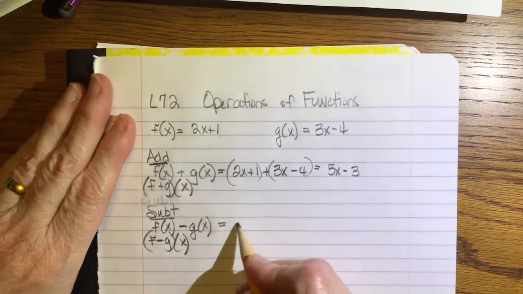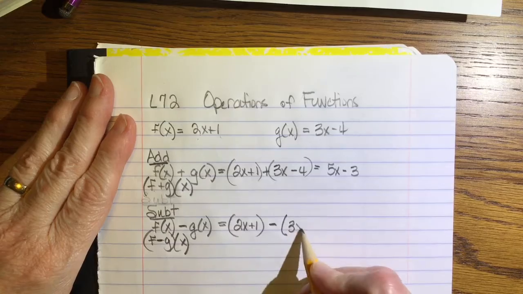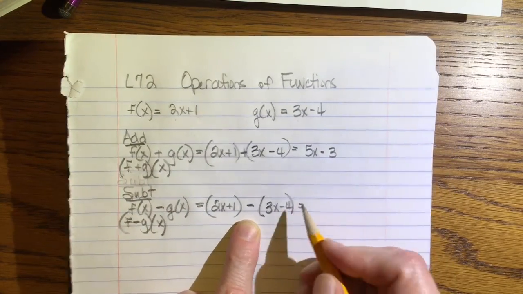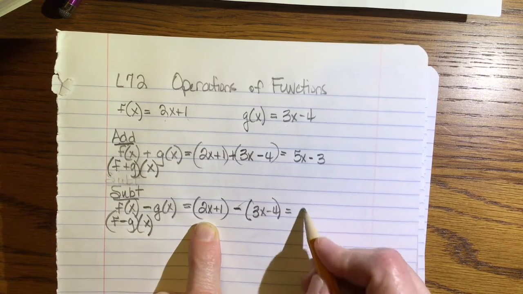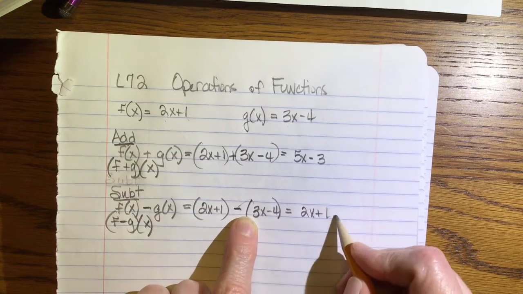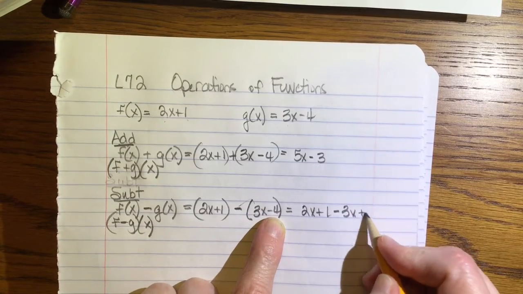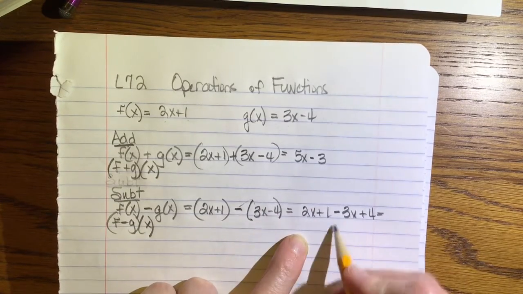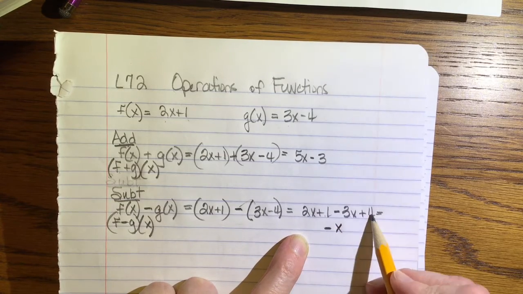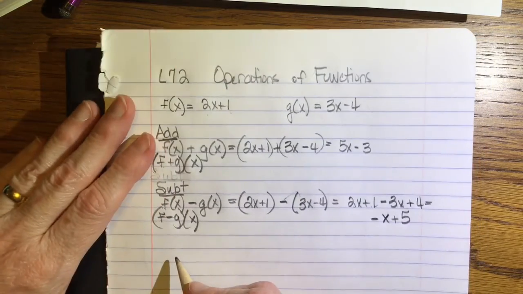And we would literally have 2x plus 1 minus (3x minus 4). Now, why do you need the parentheses? Because you've got to distribute that negative 1. So I've got, which I always like to show it, I've got 2x plus 1, just had a 1 in front of it, and then negative 1 distributed would be minus 3x, and then negative 1 times negative 4 is plus 4. So 2x minus 3x, negative 1x, or just negative x, and then positive 1 plus 4 is positive 5.